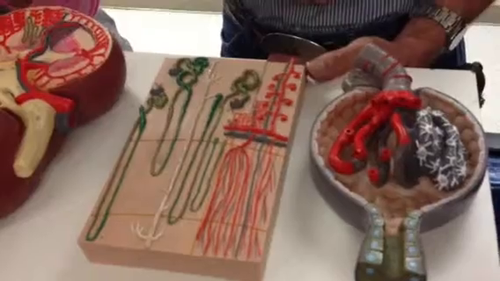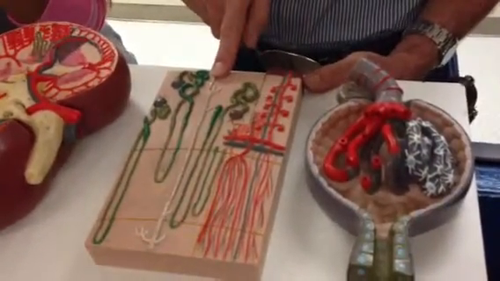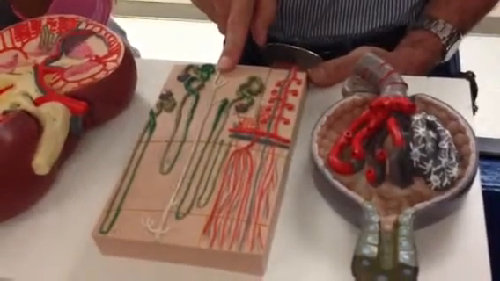The white thing here that looks like a dead tree branch is the collecting duct.